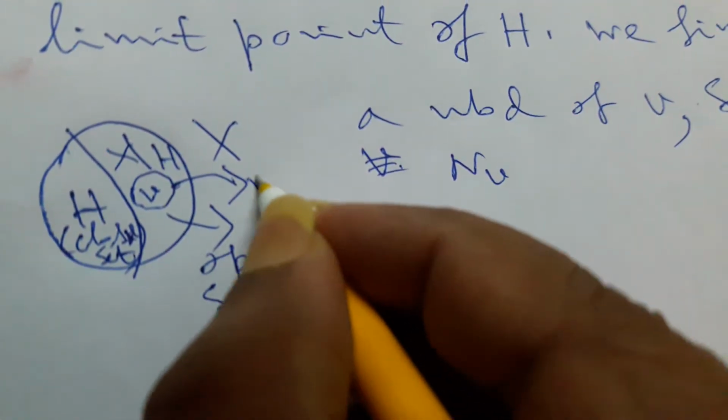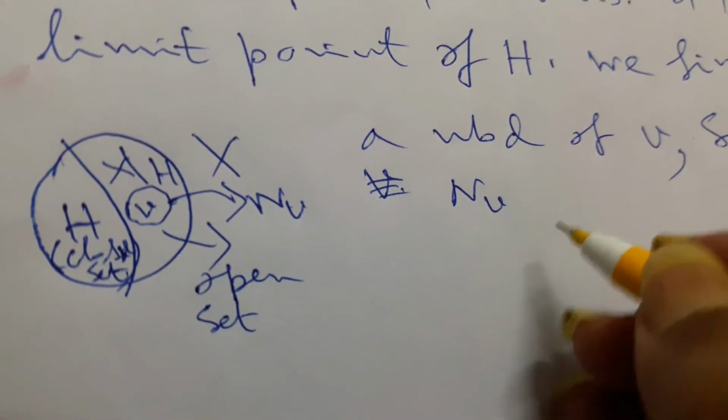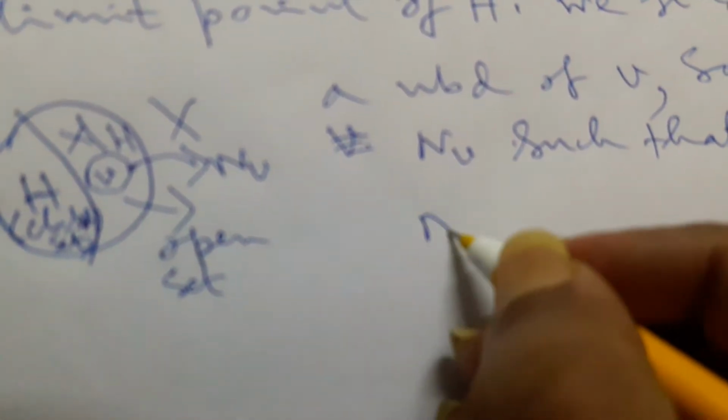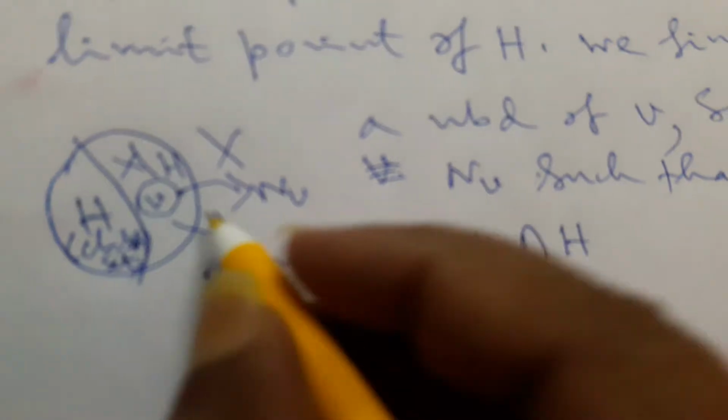Certainly we find NV, a neighborhood, such that NV and H never meet. Clear from the diagram.